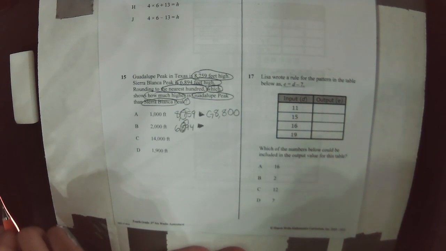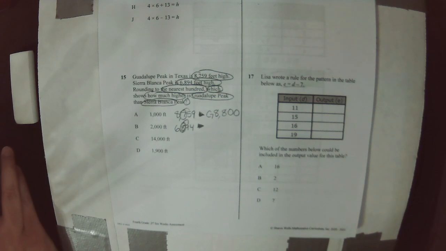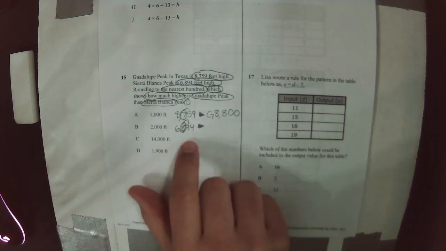What should I do to it? If I looked here and I saw a 9 next to my hundreds place, Ezekiel, what should I do to my hundreds place?